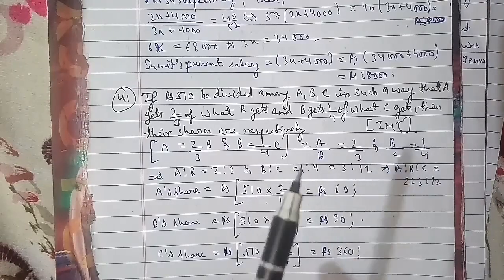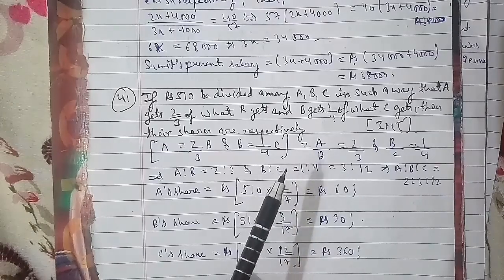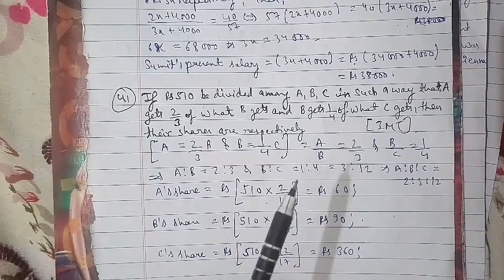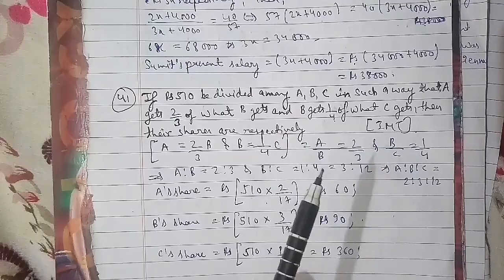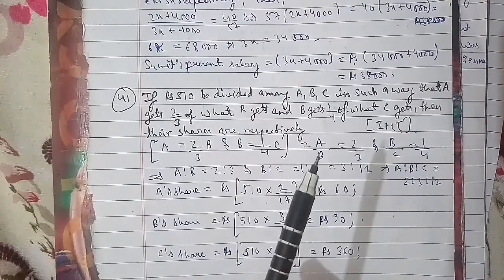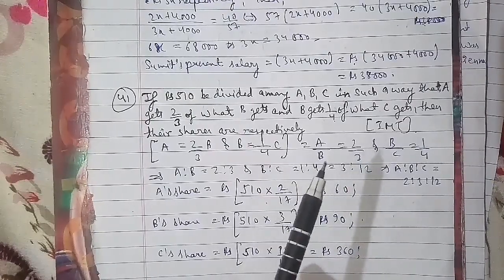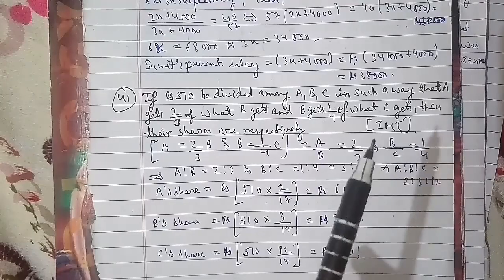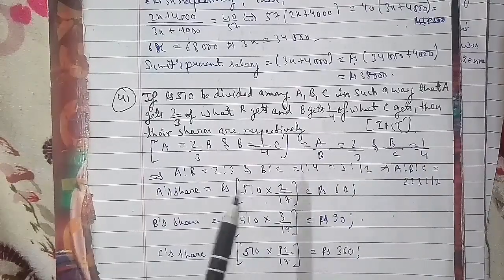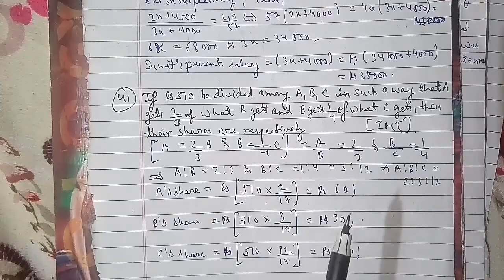After that, we will deal with partnership, chain rule, time and work, pipes and cistern, time and distance, problems on trains, boats and streams, alligation of mixture, simple interest, compound interest, logarithm, area, volume and surface area, races and games of skill, calendar, clocks, true discount, banker's discount, height and distance, odd man out and series.